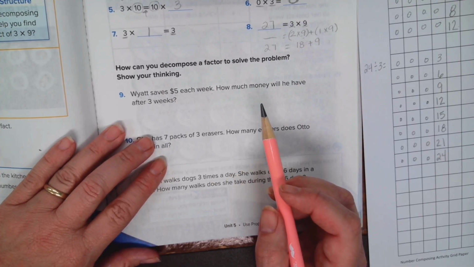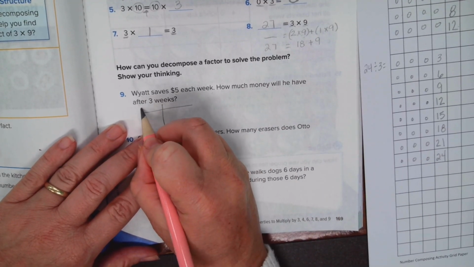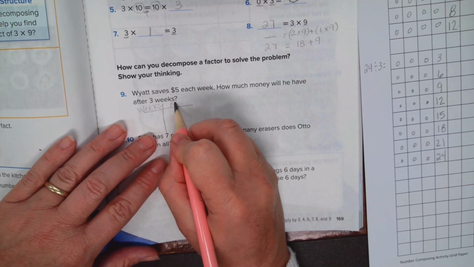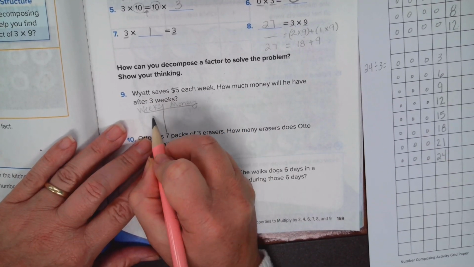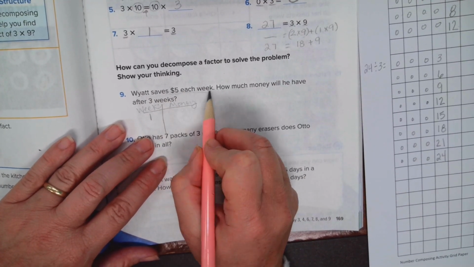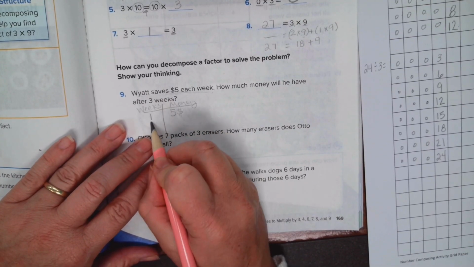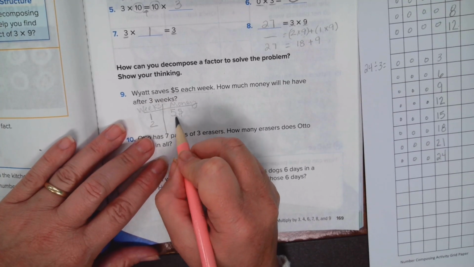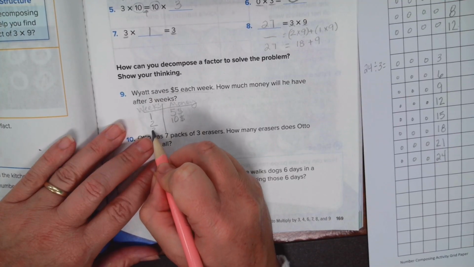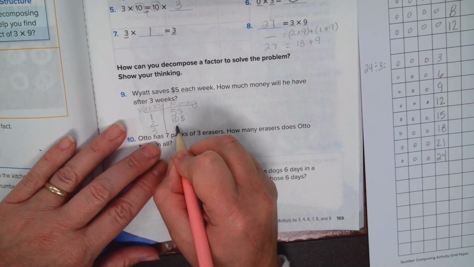So let's make us a table here to make this make sense. So this is weeks and this is money. So if he has 1 week and he can save $5 each week, that means he would have $5, right? So in 2 weeks, we would double that, so he would have $10. In 3 weeks, he would get $5 more, so he'd have $15.